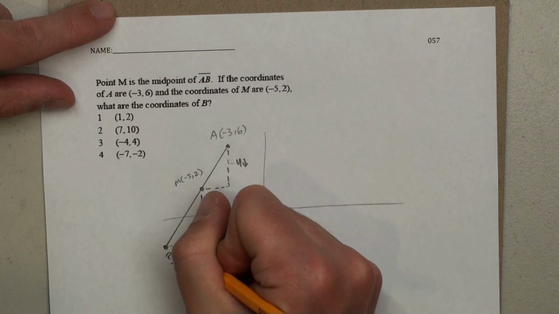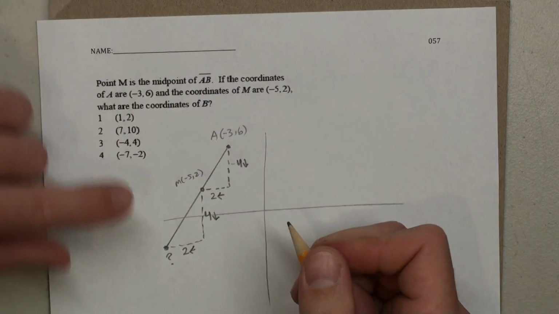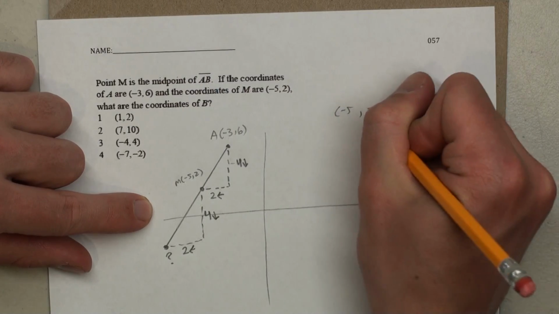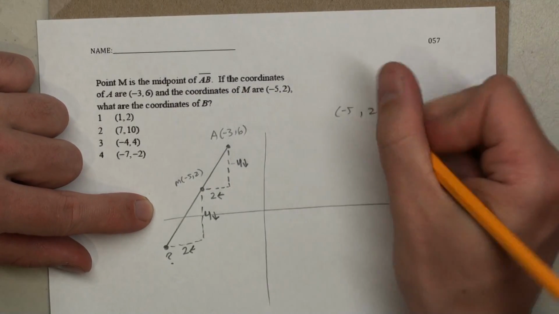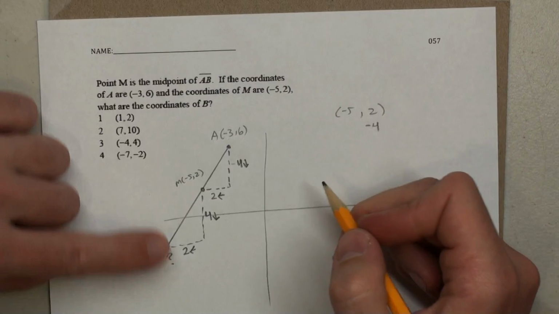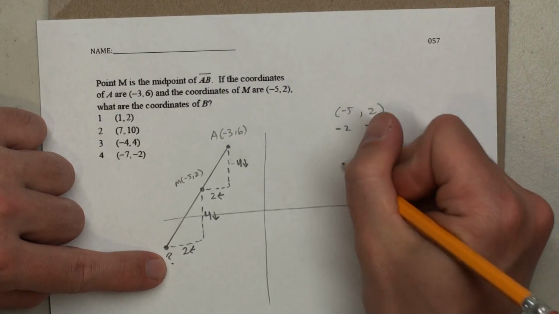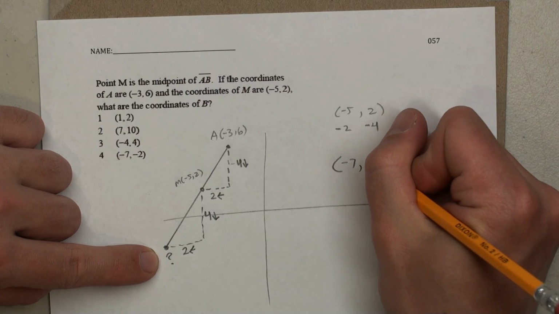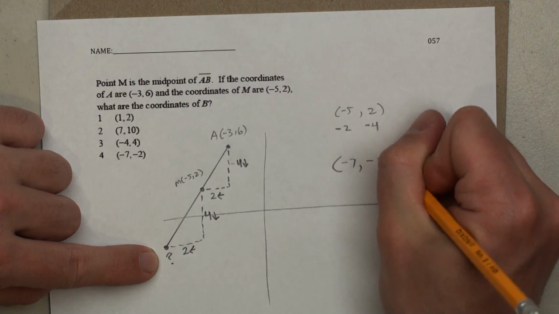So 4 down, 2 to the left. So from negative 5 comma 2, I go 4 down, so minus 4, and 2 to the left, so minus 2. So I end up at negative 7, negative 2.